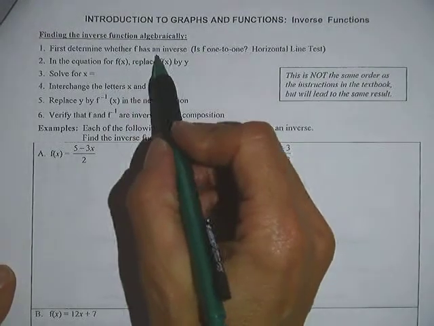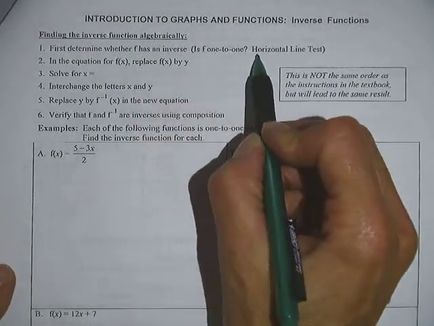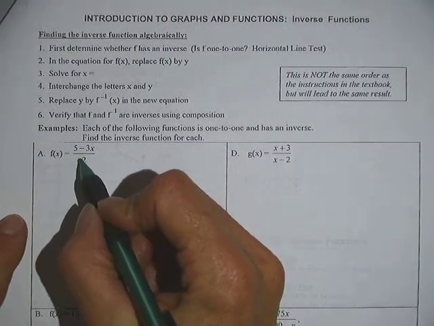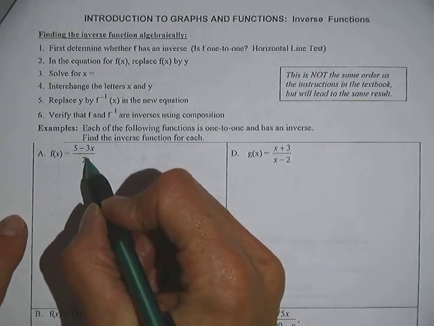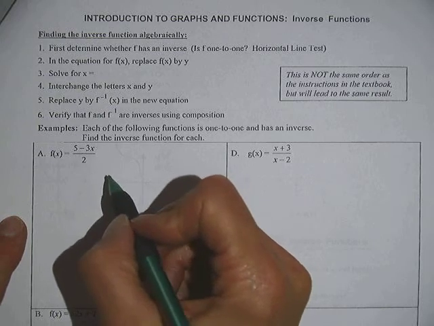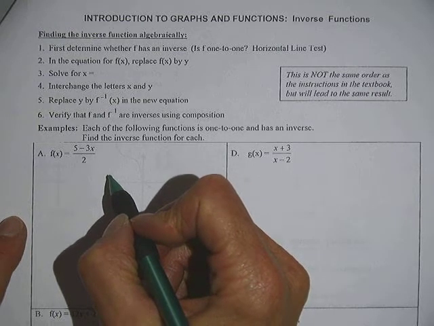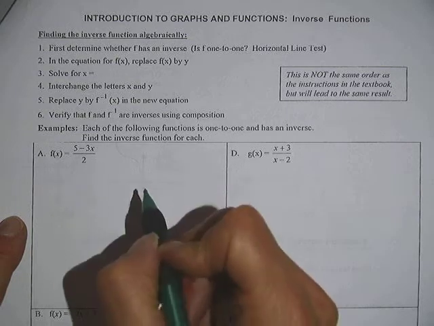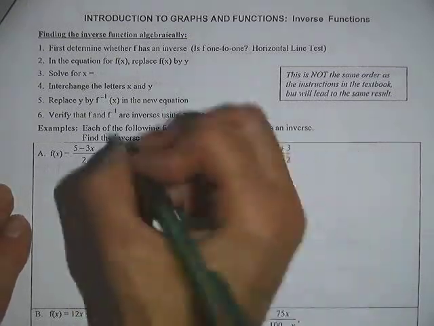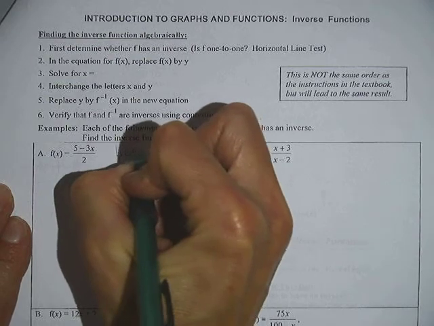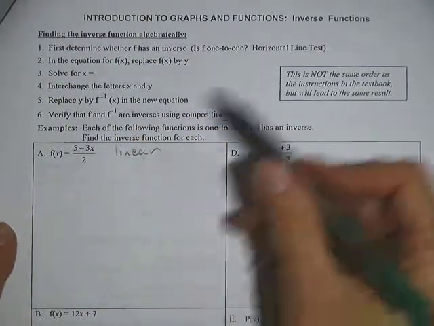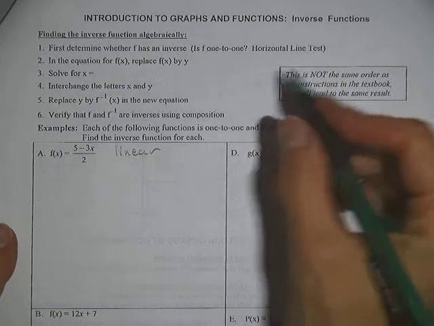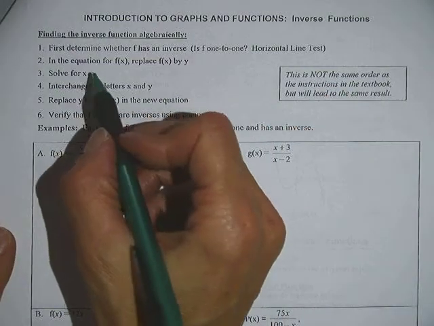First, determine whether f has an inverse. Is f one-to-one? Use the horizontal line test. If I graph this function, just by looking at it, what shape is it? Parabola? Nope, there's no squared. There's no x in the denominator. Straight line. It is a linear function. Do linear functions pass the horizontal line test? Yes, they do. So that's fine.